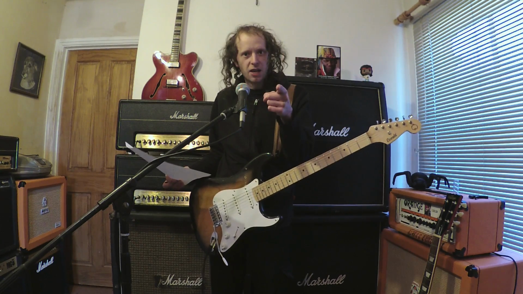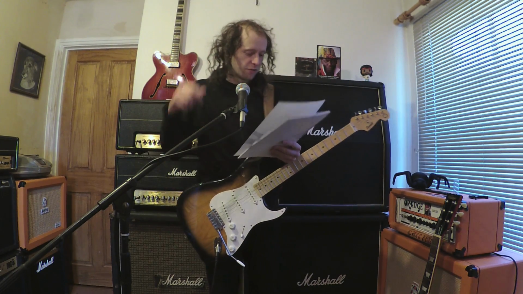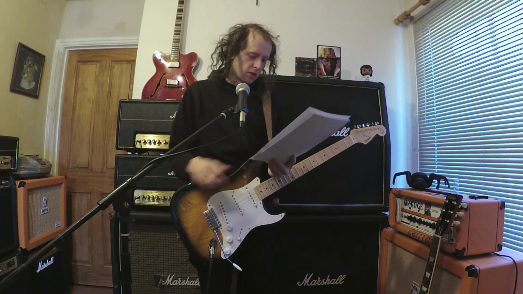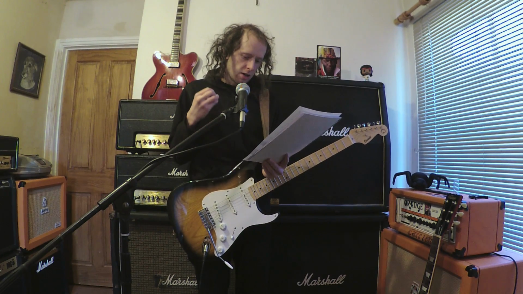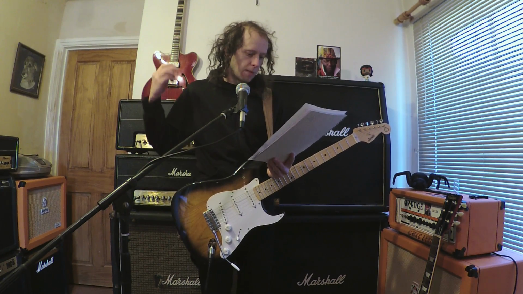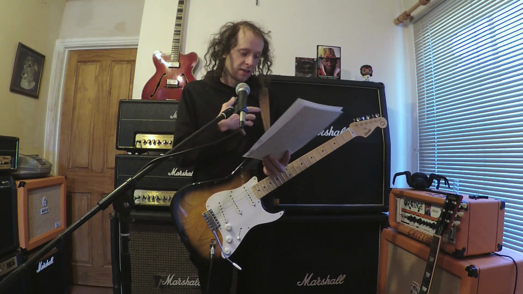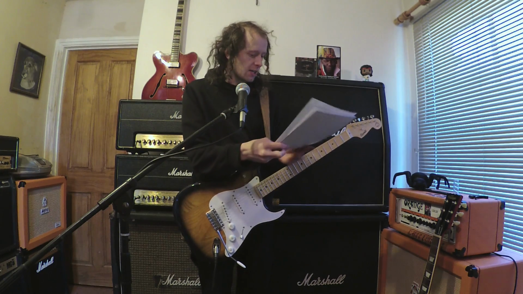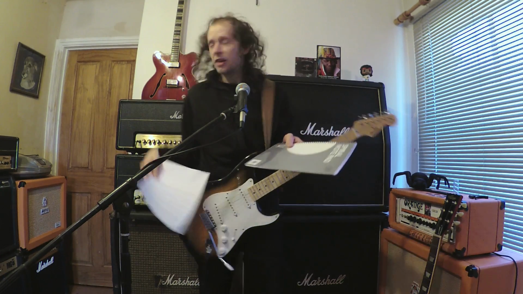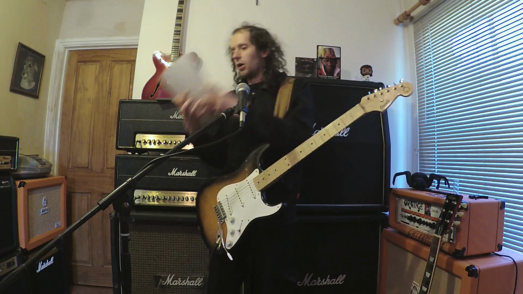I need a prompt. Back in a minute. Okay, so question 5 is, do you have any tips on how to visualize the neck so you're able to make big jumps while improvising, and how to improve standing up and playing? Okay, so tips on how to visualize the neck. Right, I need my little book for this.